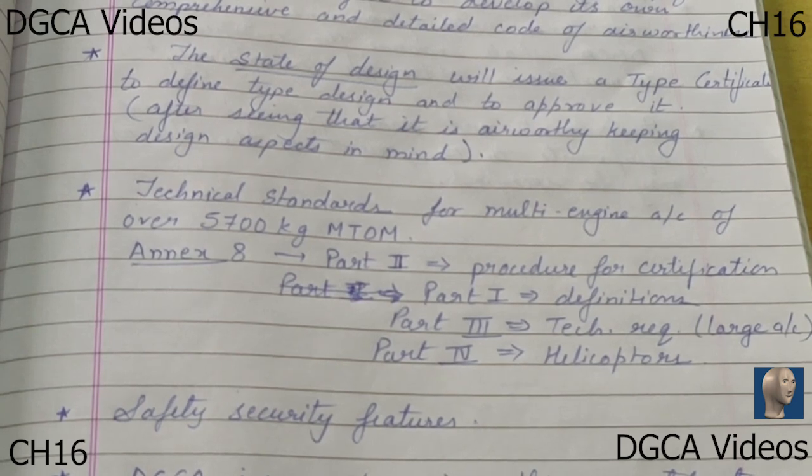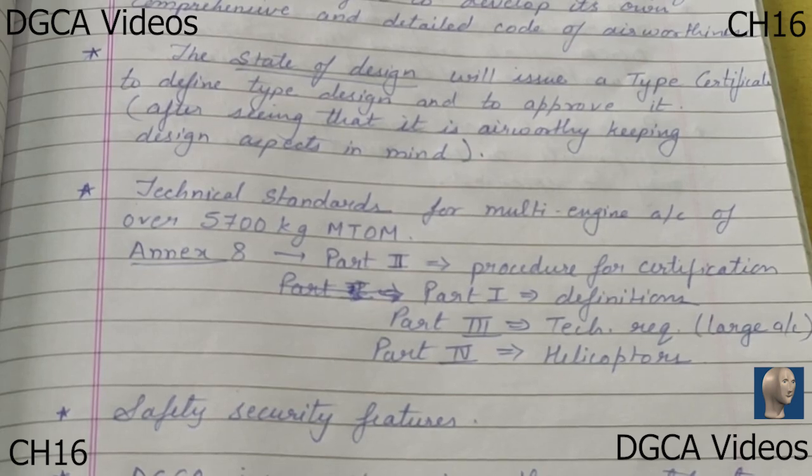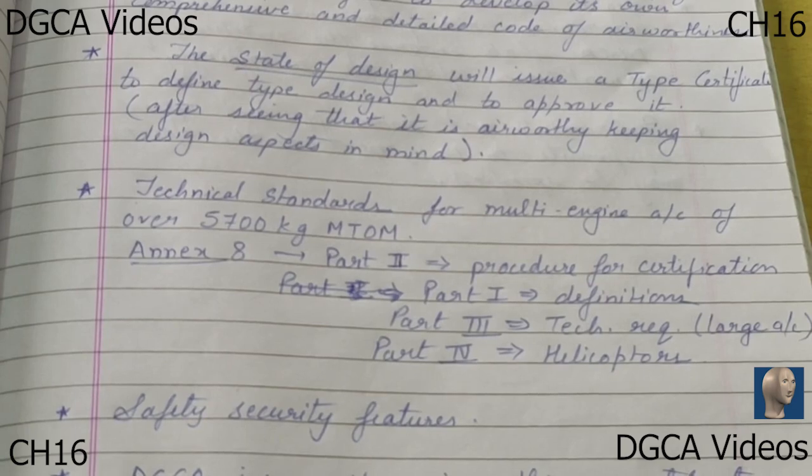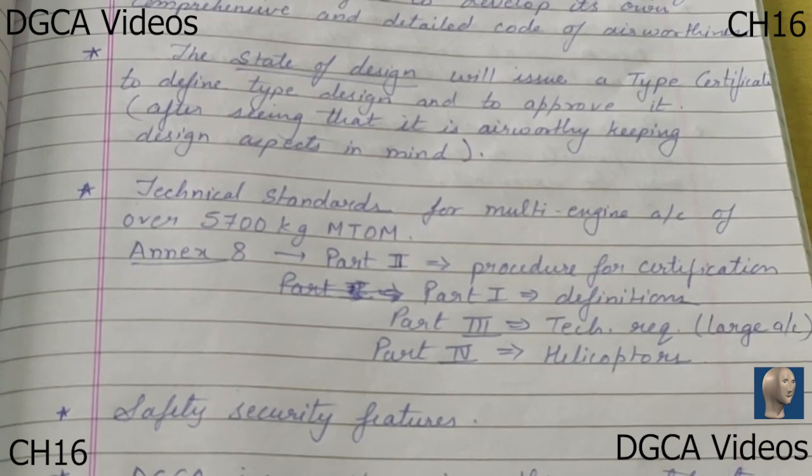So, Annexure number 8 has been divided into 4 different parts. Part 1 includes the definitions. Part 2 sets out the procedures for certificates and continuing airworthiness of the aircraft. Part 3 includes technical requirements of the aircraft for new large aeroplane designs. And the 4th one deals with helicopters.